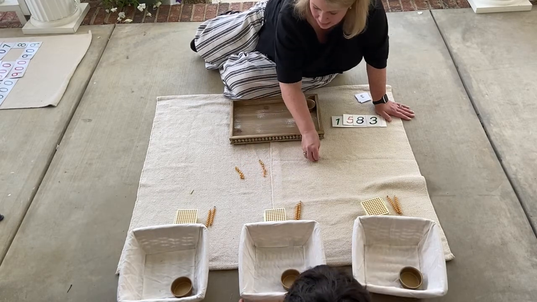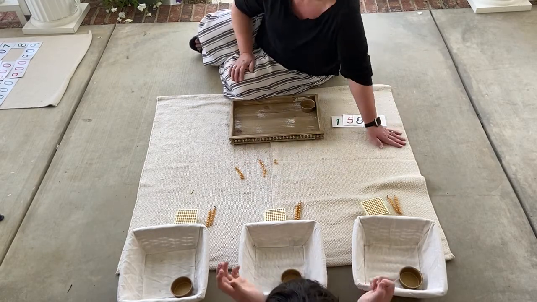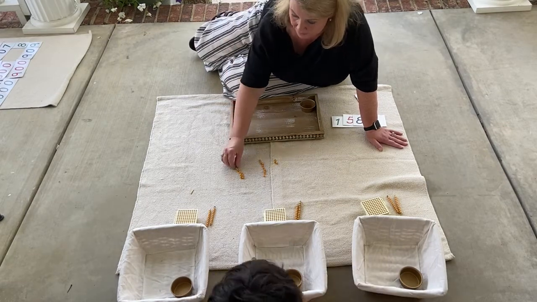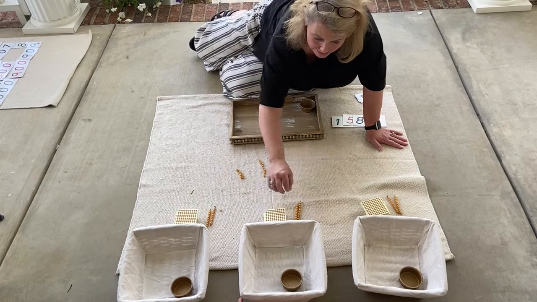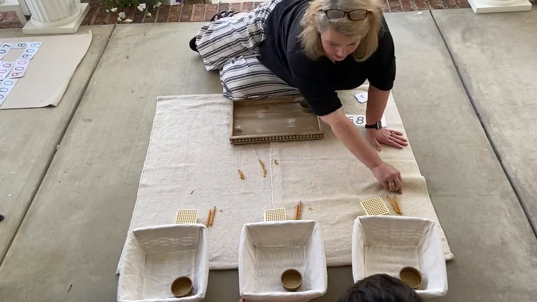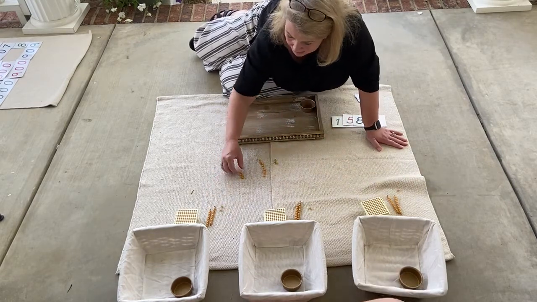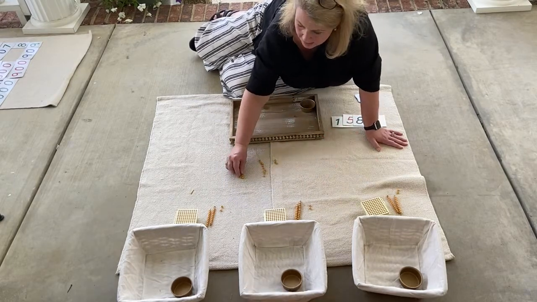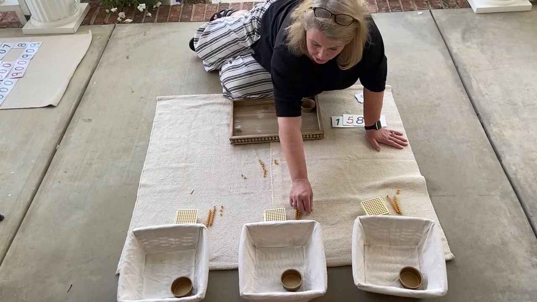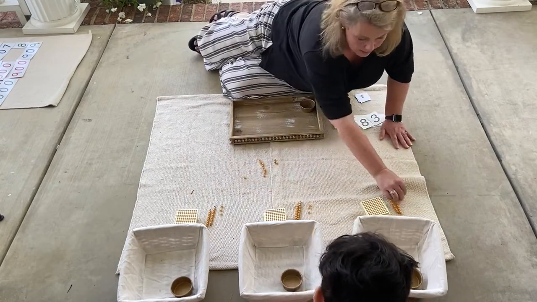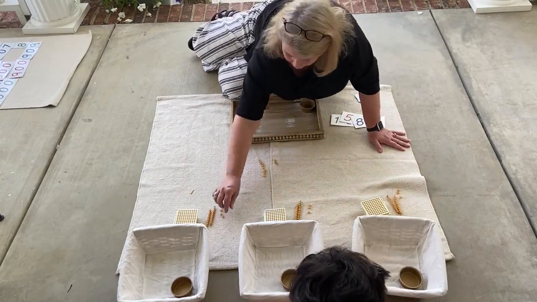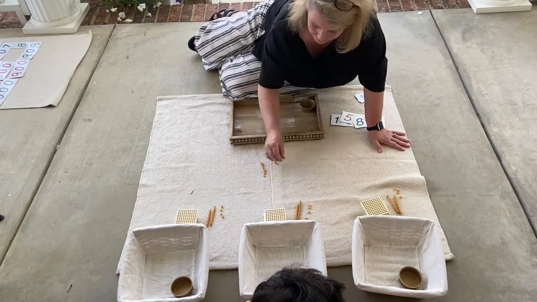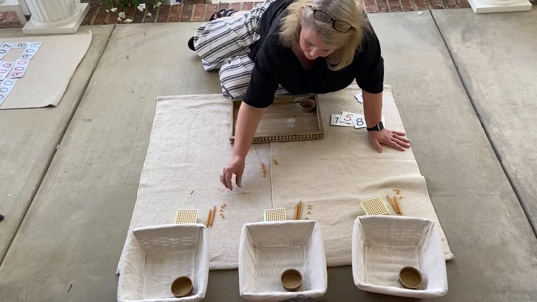All right, I'm going to start sharing our ones. And we'll see if we have enough to share equally. Start with 1 each, 2 each, 3 each, 4.